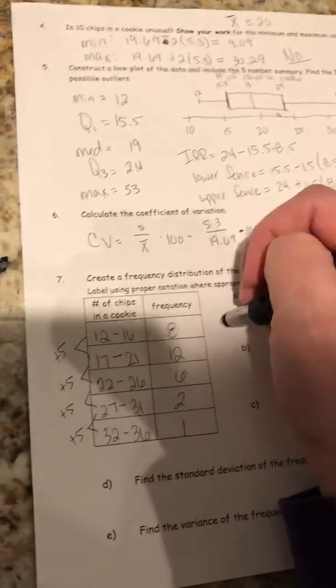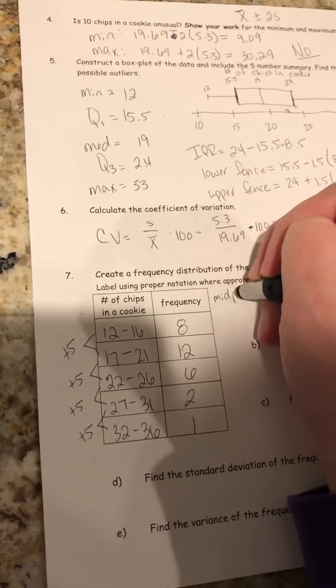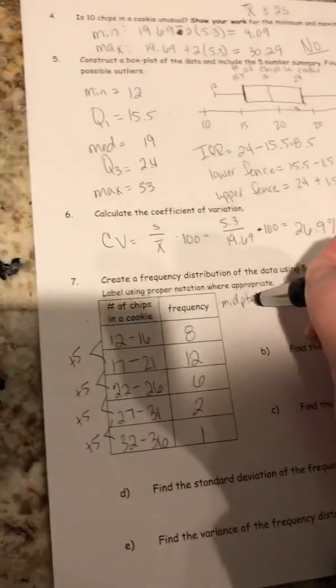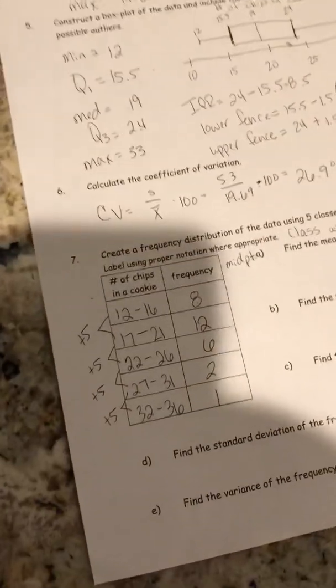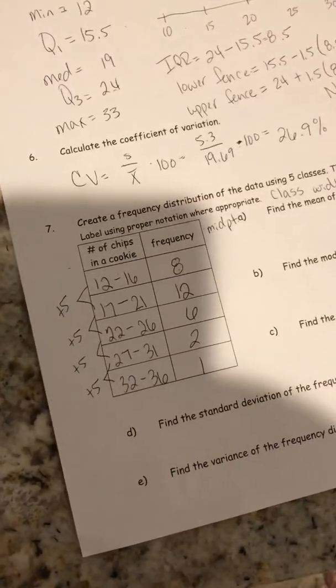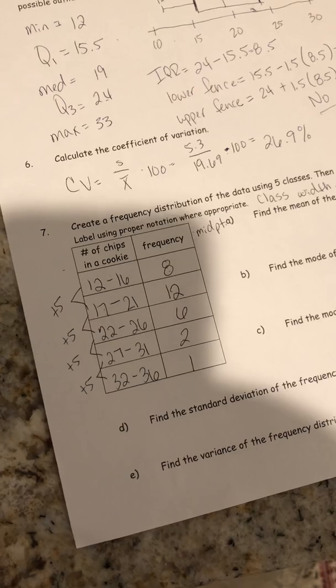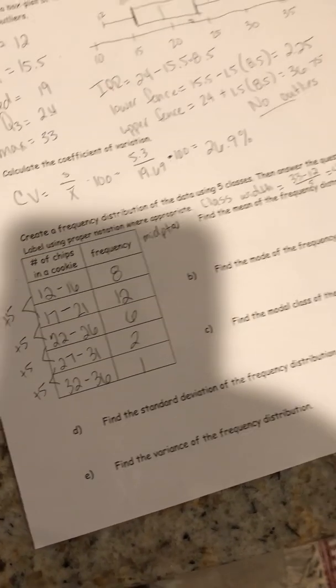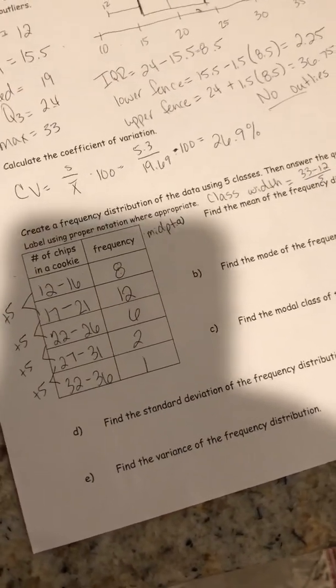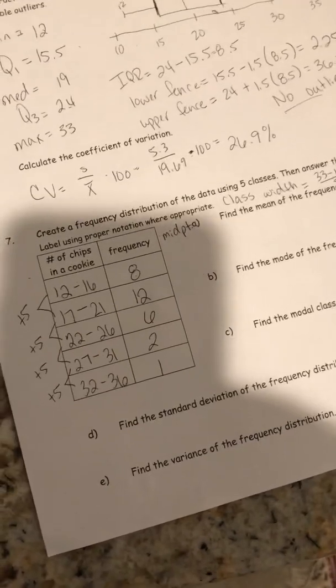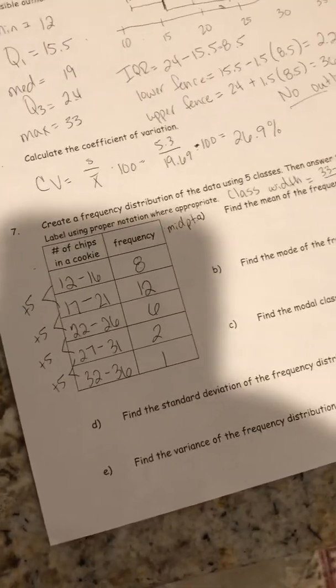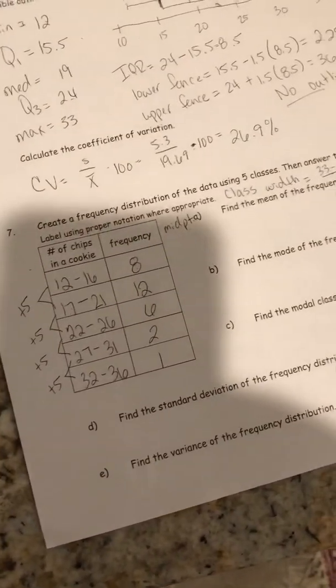So my midpoints: between 12 and 16, add them together and divide by 2. And so we should be at 14, but yeah, I can do that in my head.